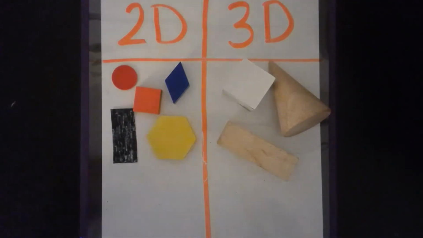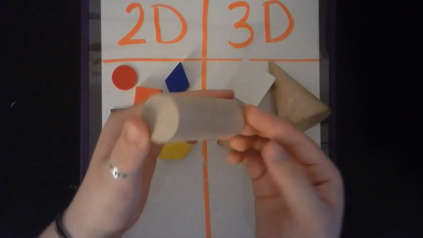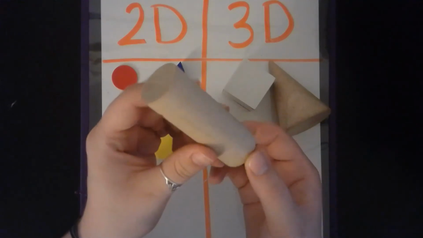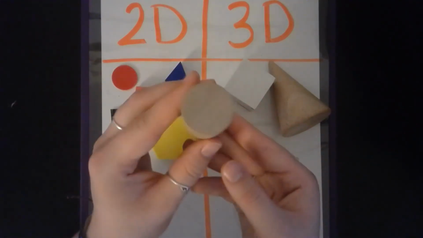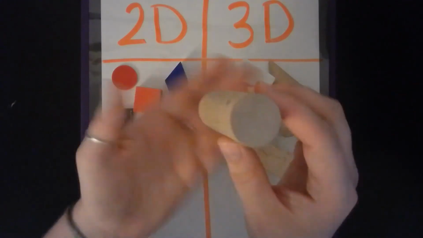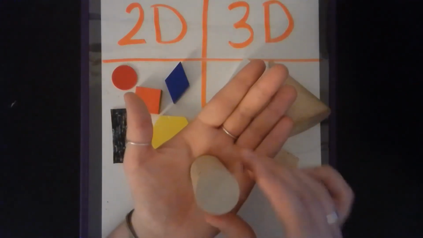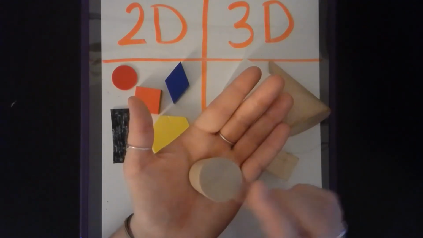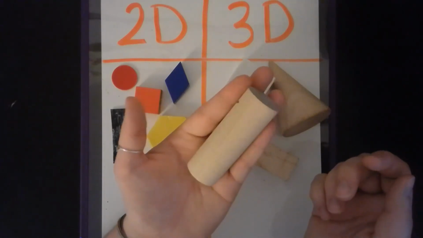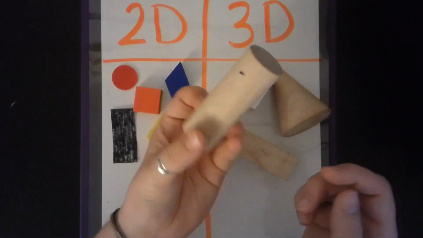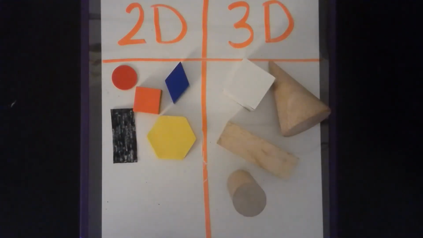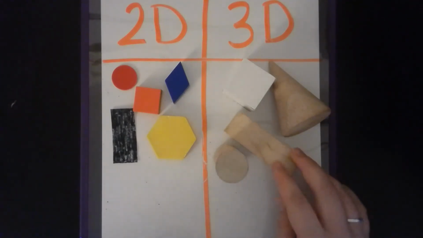Our next shape is this. What shape is this? A cylinder. This shape is a cylinder. And is a cylinder two-dimensional or three-dimensional? Is it 2D or 3D? It is 3D. It's three-dimensional. A cylinder is three-dimensional. It pops right up off of that paper. Hopefully it won't roll away. I'm going to stand it right up.